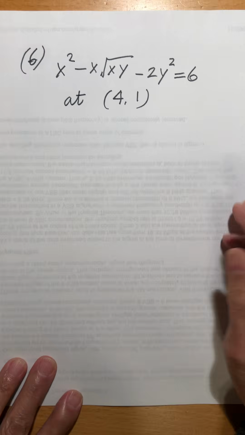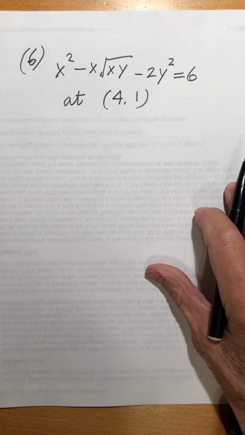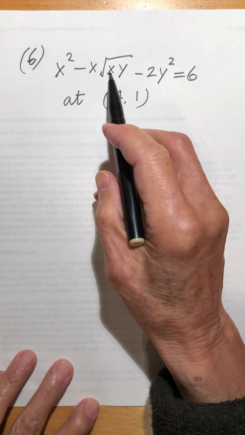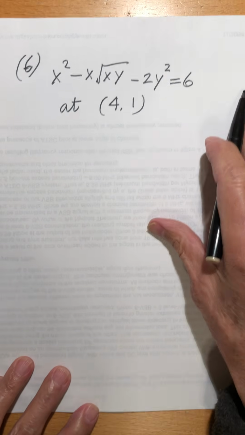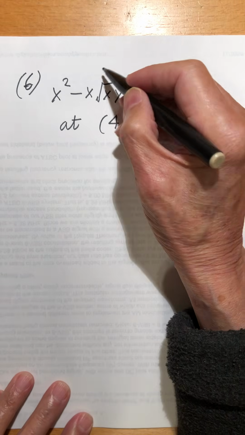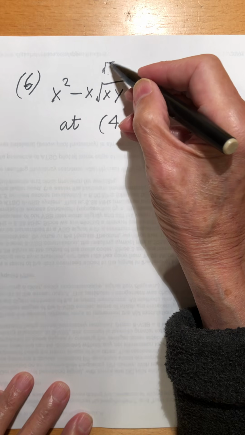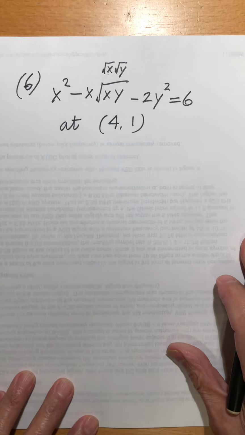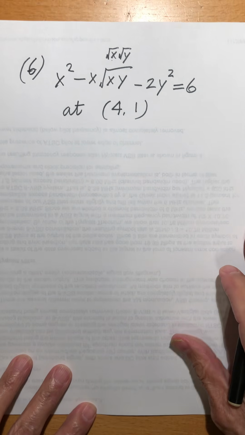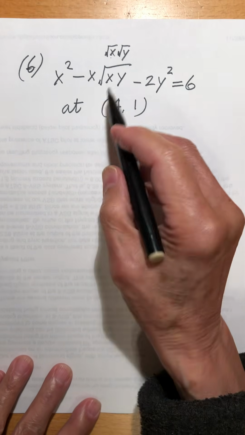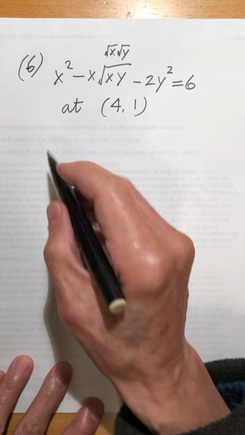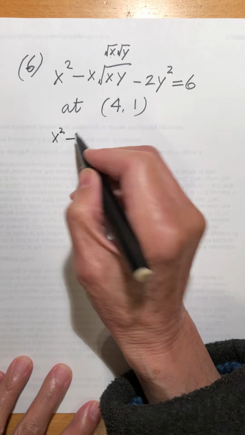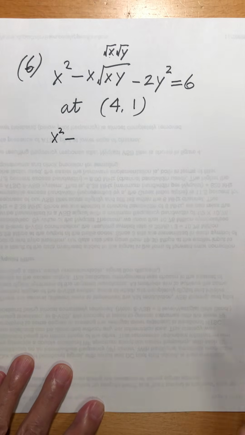Okay, in the last question, I broke this into square root x, square root y. But I can do something different from the last question. I consider these two as a whole. Let me rewrite it. I just give you another way of doing it, okay?